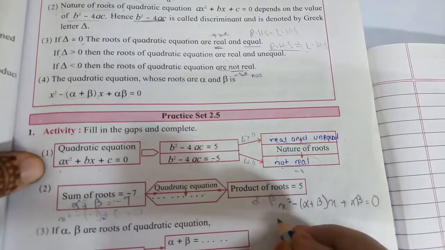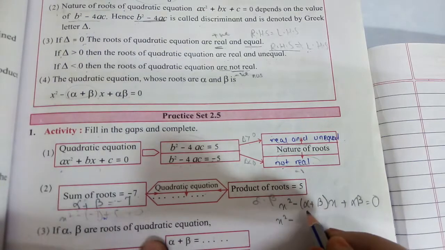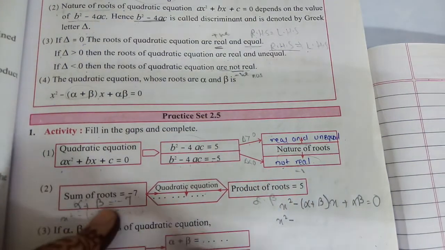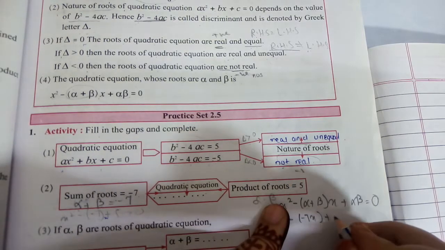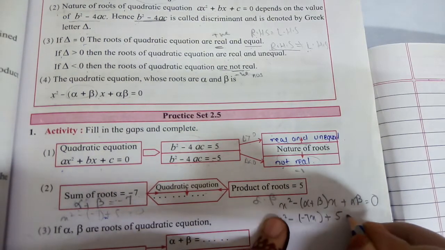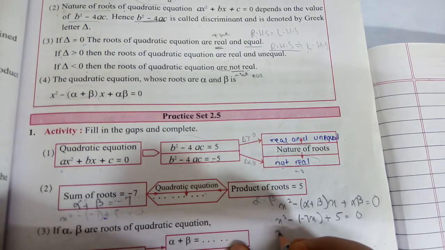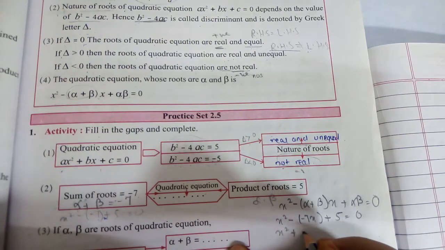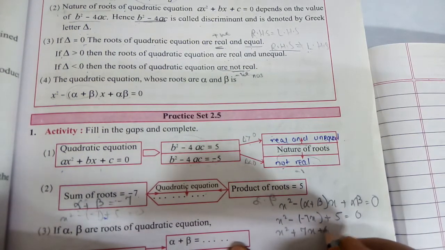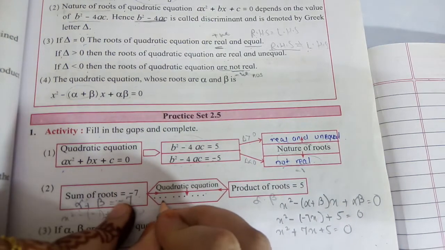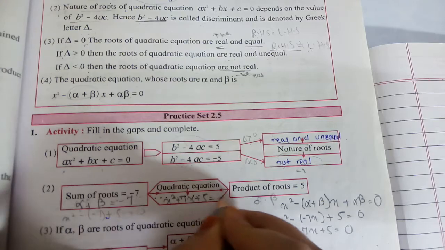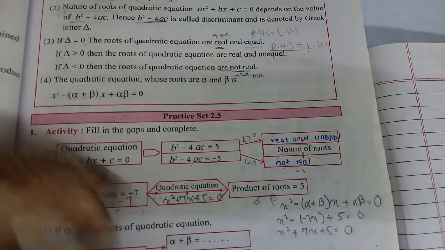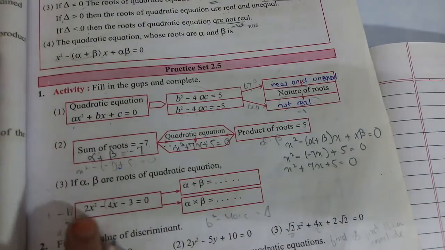Alright, so x square will be as it is, minus, now here alpha plus beta is given as minus 7, so it is minus 7x, plus alpha into beta, the product, is given as 5. That means the equation will be x square plus 7x plus 5 is equal to 0. So here you will write x square plus 7x plus 5 is equal to 0.